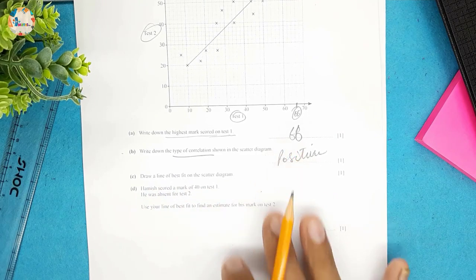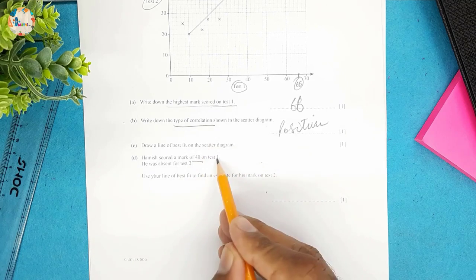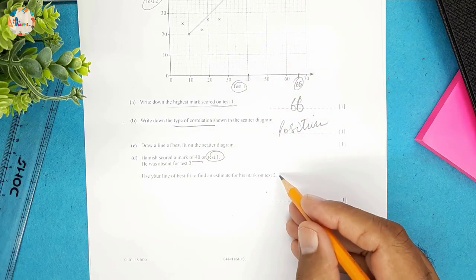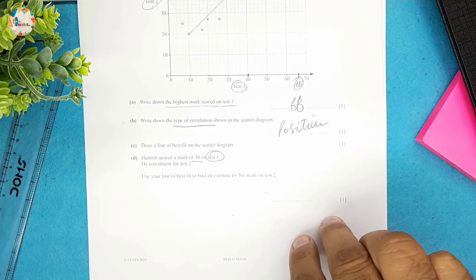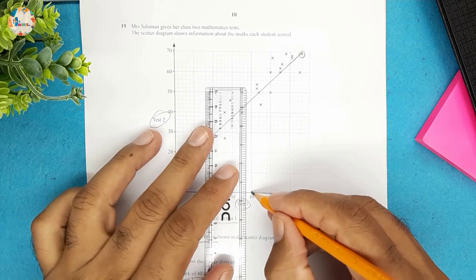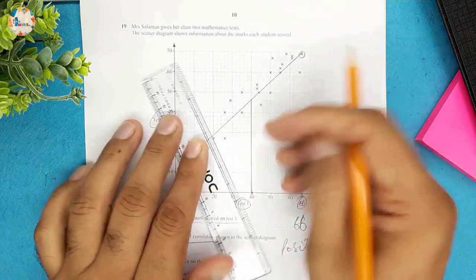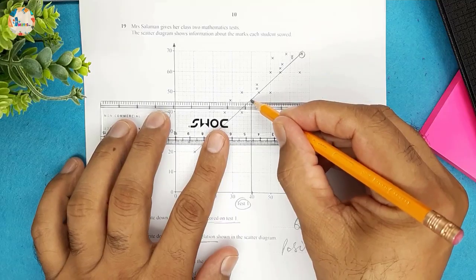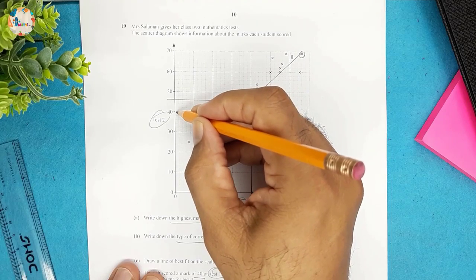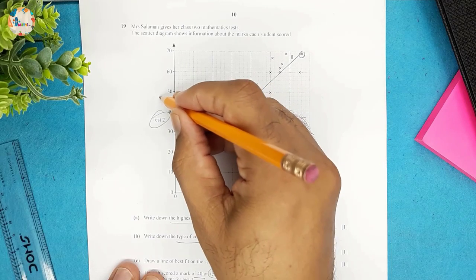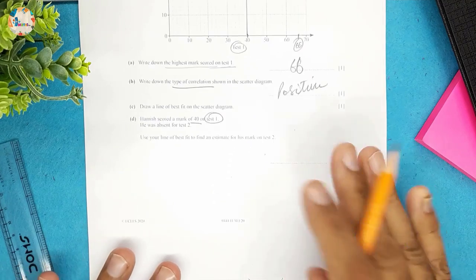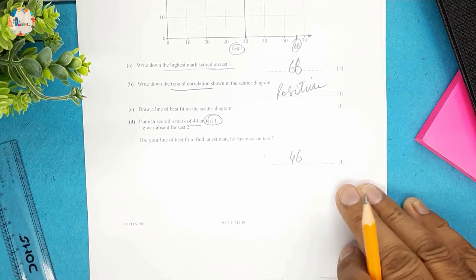Then Hamish scored a mark of 40 on test 1. So test 1 is 40, this one, and you use your line of best fit to find an estimate for his mark on test 2. So we will be checking the reference for this 40. So this will be the 40 reference, and from here we can check on this side. So it will be around 42, 4 and 6, so around 46. We can write 46, basically 46 will be our answer over here.